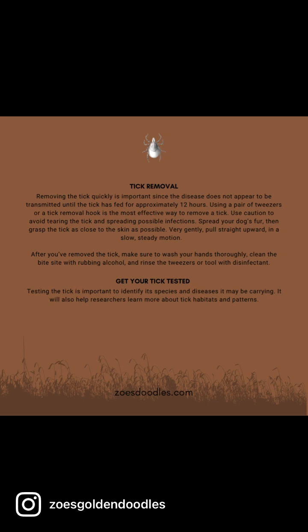Get your tick tested. Testing the tick is important to identify its species and diseases it may be carrying. It will also help researchers learn more about tick habitats and patterns.